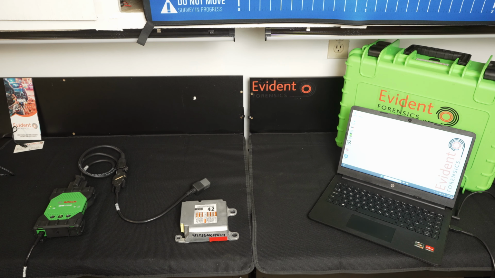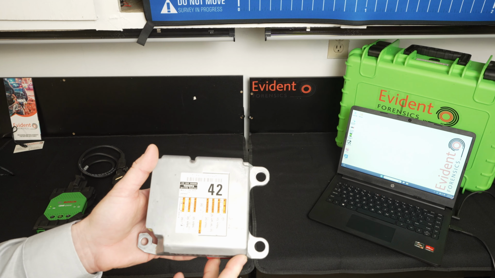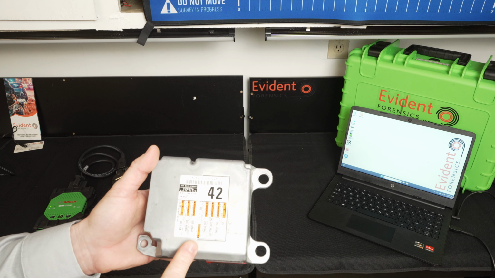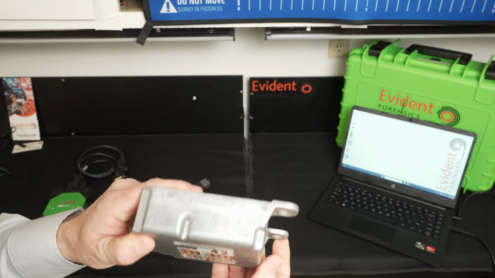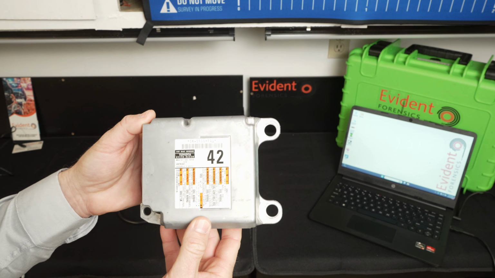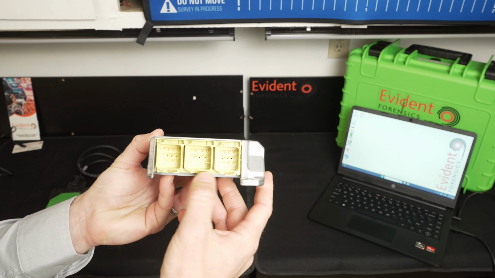So here's our setup with everything we're going to need to get EDR data directly from this module. This module is out of a 2023 Toyota Camry, and this one in particular is called an airbag control module. You can see that it's just a metallic box, and it's got a few mounting points to put it into the vehicle, as well as some yellow connectors.